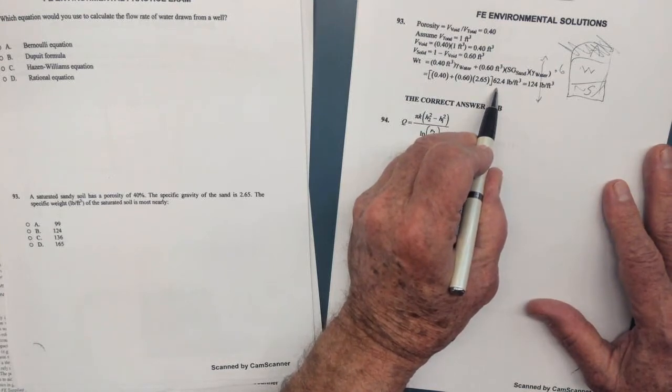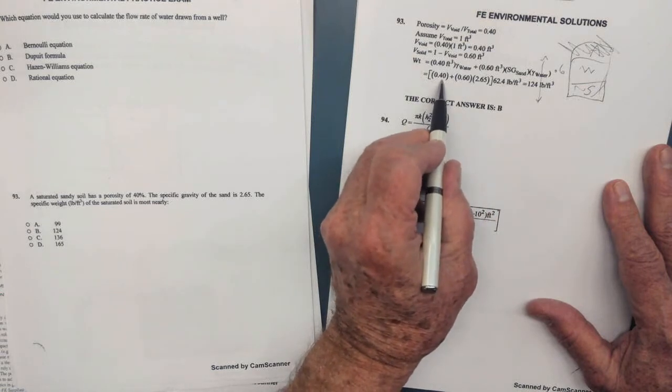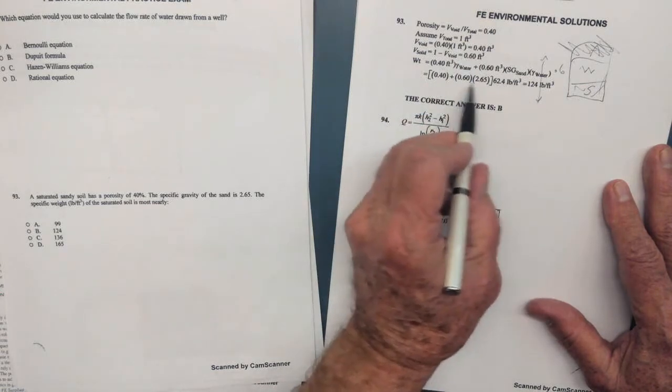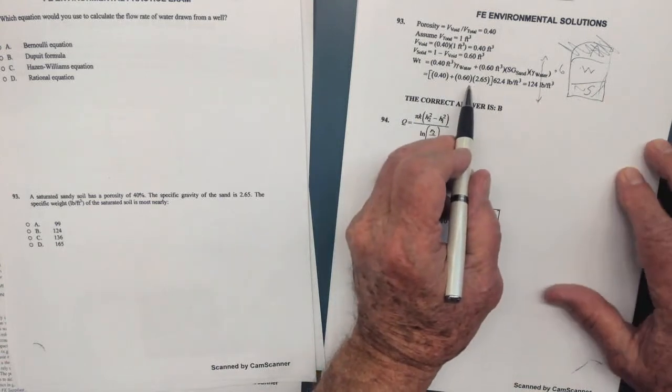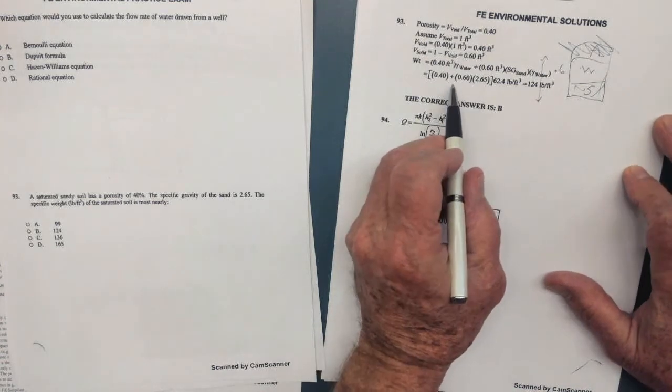Okay, in soils. And so therefore, it's 4/10, okay? And then the rest is 0.6. So the soil is now 0.6, and you get, well, how much does 0.6 of a cubic foot of soil weigh?